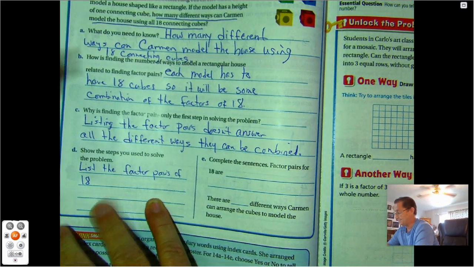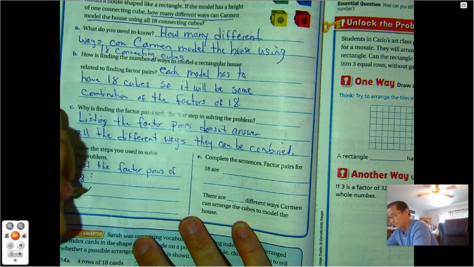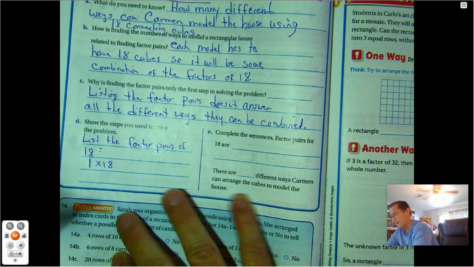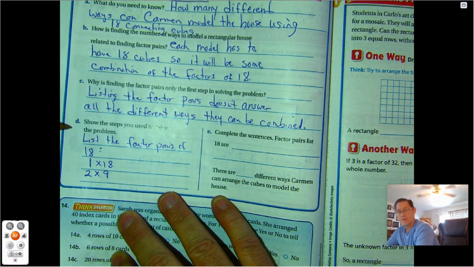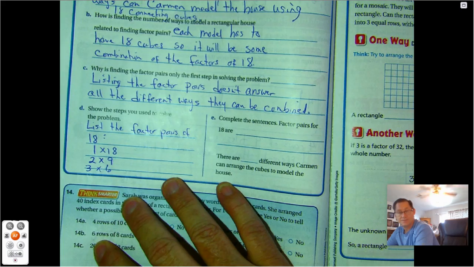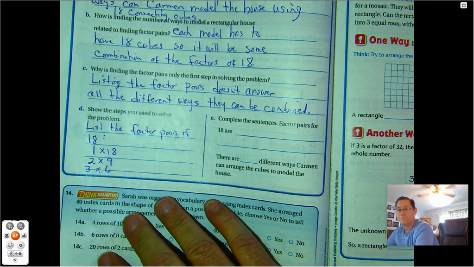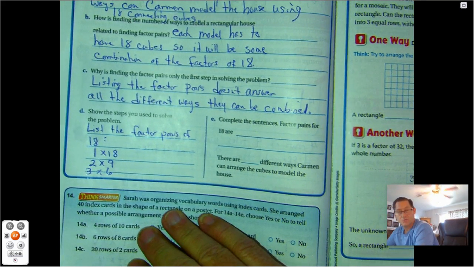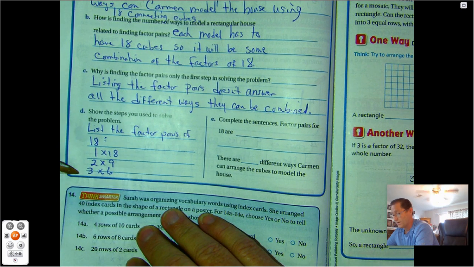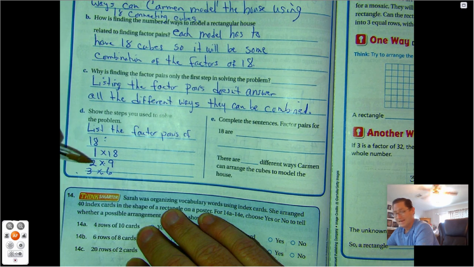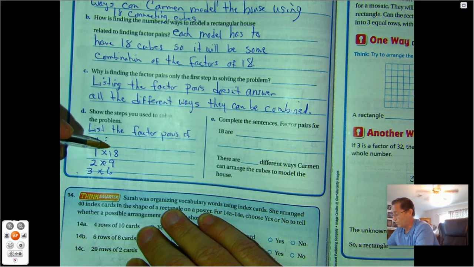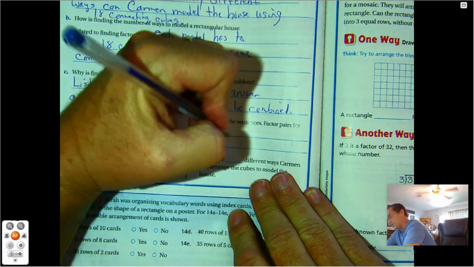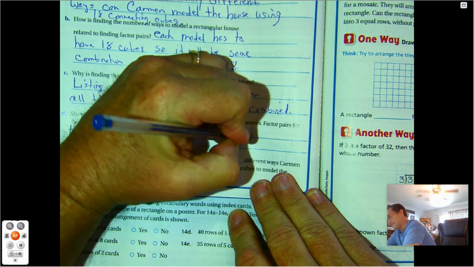I know 2 will work because 18 is an even number. I know 3 will work. 3 times 6 is 18. 4 will not work. Okay. 5 will not work. 6, we already know works. 7 won't work. 7, 14, 21. 8 won't work. 8, 16, 24. 9 works. And 18 works. So the factor pairs for 18 are 1 and 18, 2 and 9, and 3 and 6.